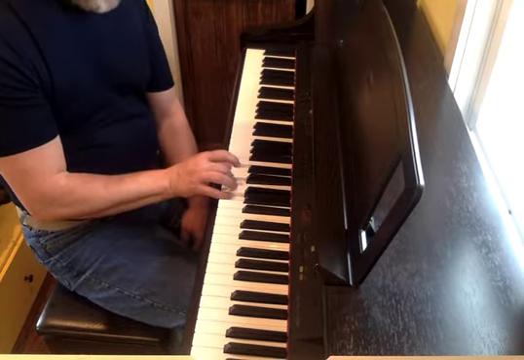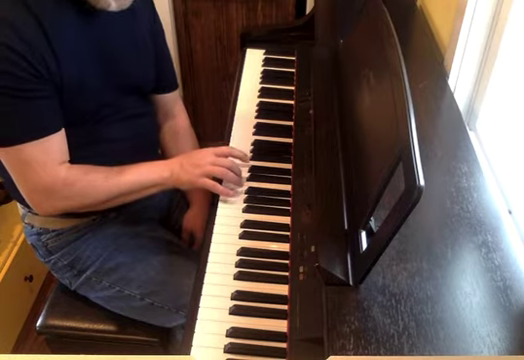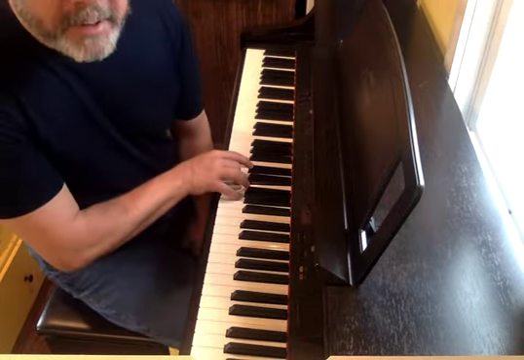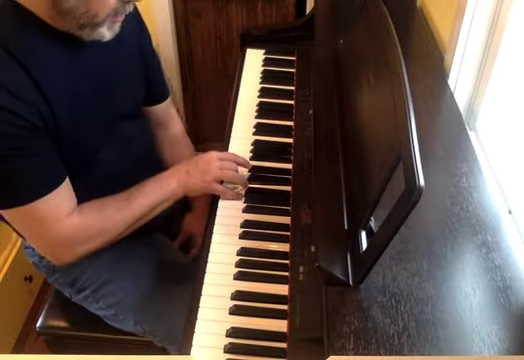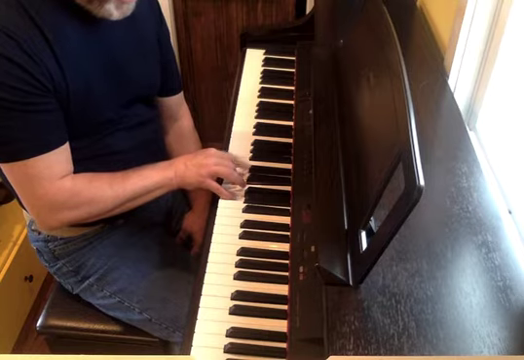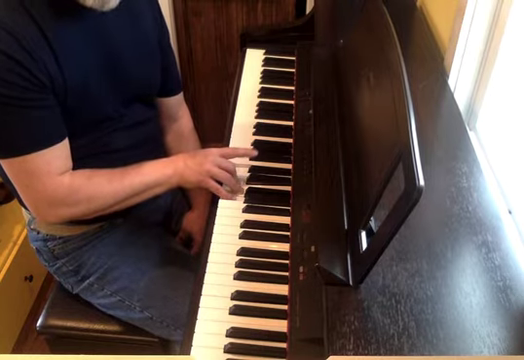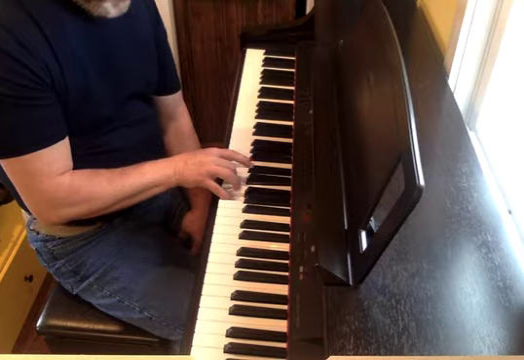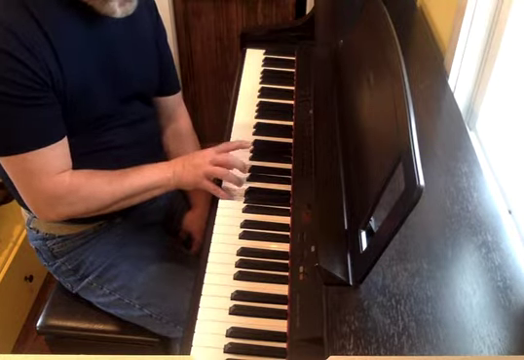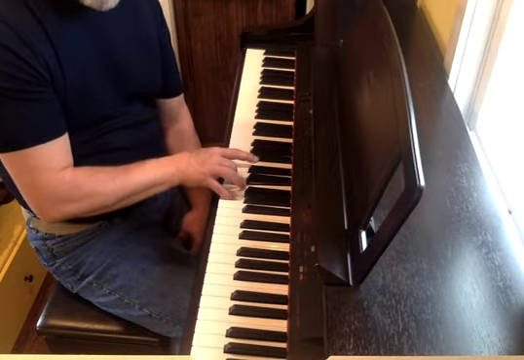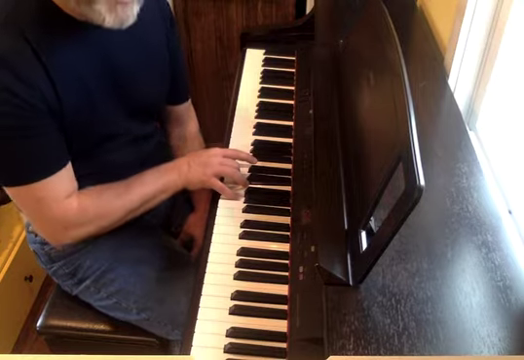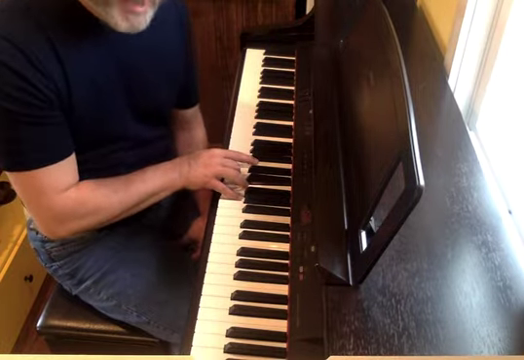Now you'll notice that I have C, E, and G. So it's every other letter. I've skipped D, and I've skipped F. And so I have the first note, the third note, and the 5th note. So I have the 1st, 3rd, and 5th degrees of the scale.